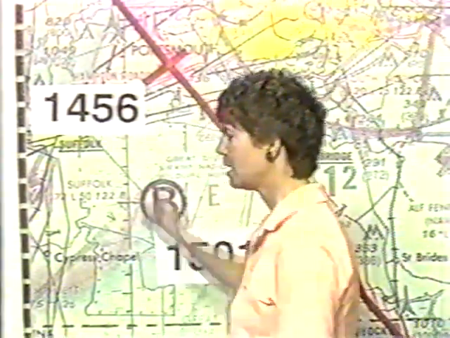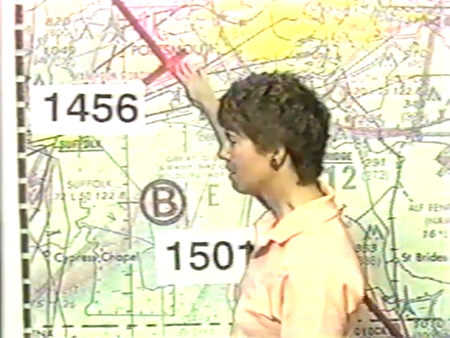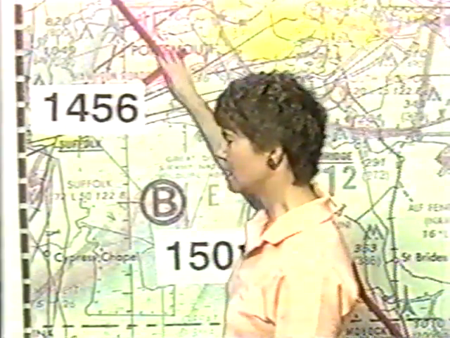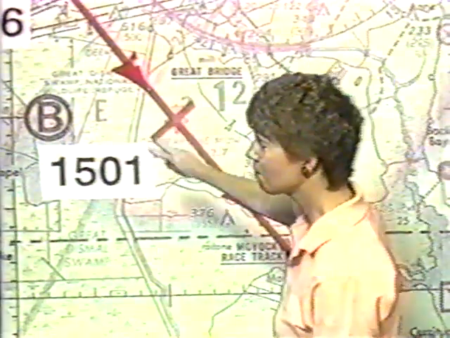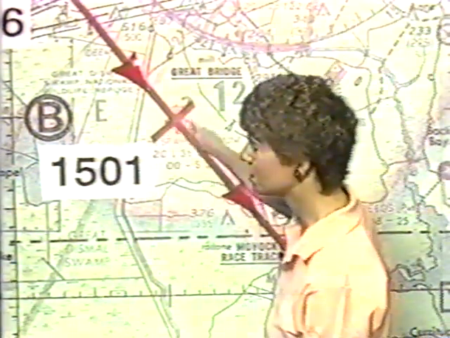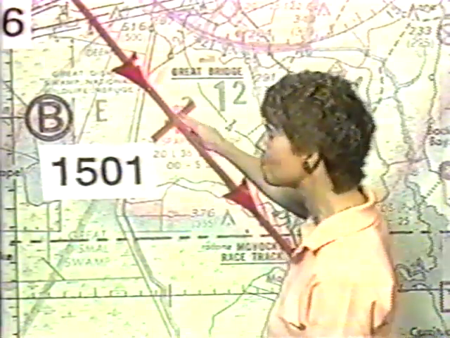Now, where the trip is going to start is in the upper left-hand corner of that page. The upper left corner of that page is Hampton Roads Airport. And from Hampton Roads Airport, the trip is going to be down to the southeast. You cross over Chesapeake Municipal Airport. I don't know where they came up with that name, but Chesapeake is what it is.